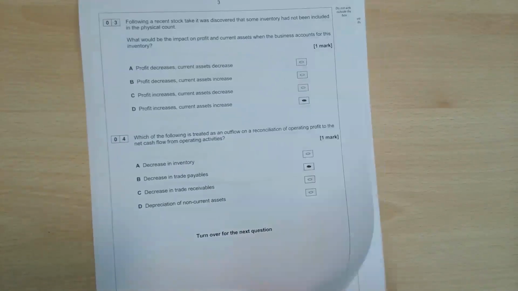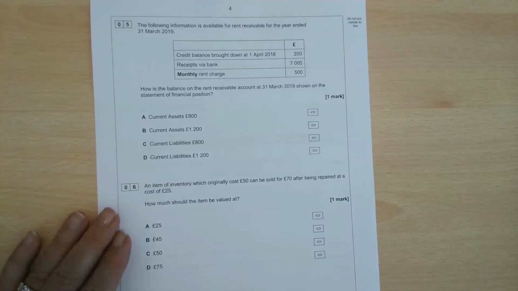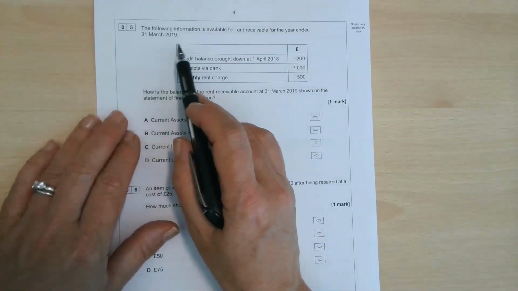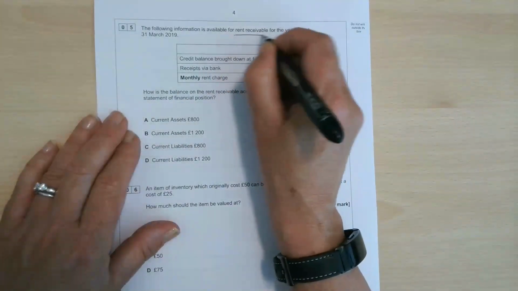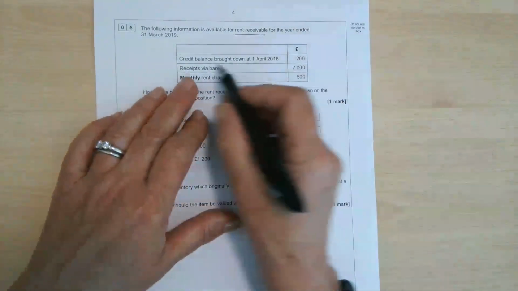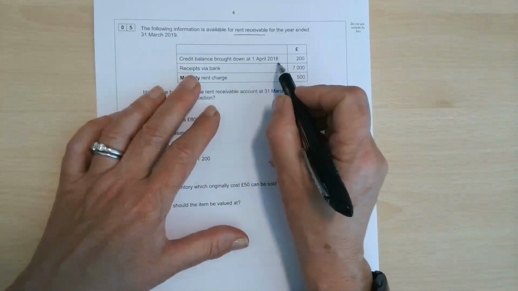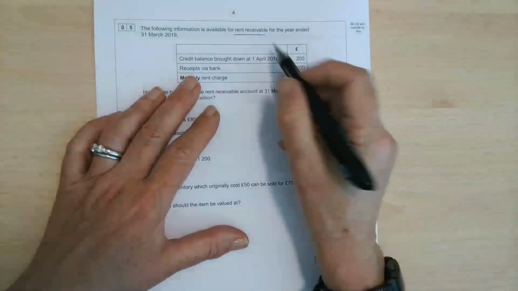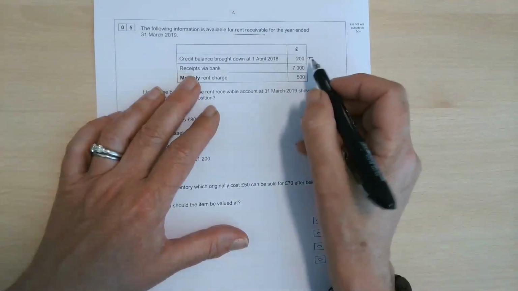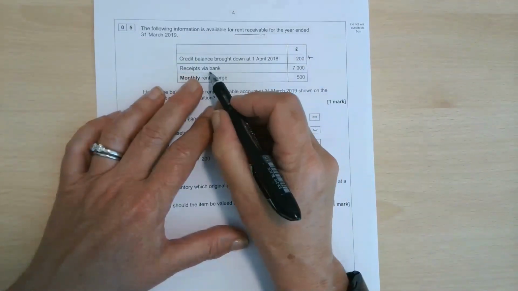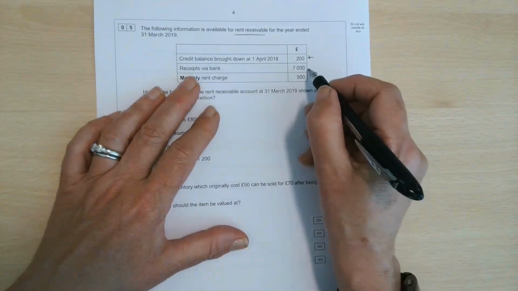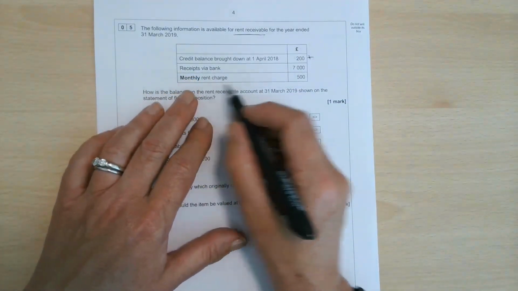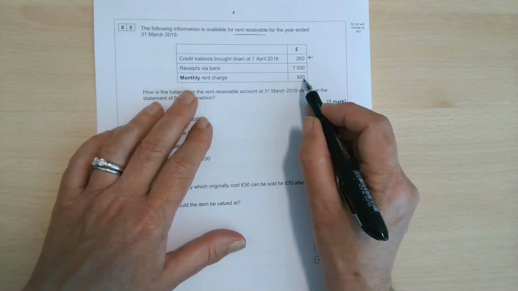Right, let's move on to the next question then. The following information is available for rent receivable for the year ended 31st of March 2019. So rent receivable, remember, is income. So we've got a credit balance brought down at the 1st of April 2018. So this is money that was received in the previous year and needs to be included in this year. We've received via the bank account £7,000. We have some information about the monthly rent charge here.